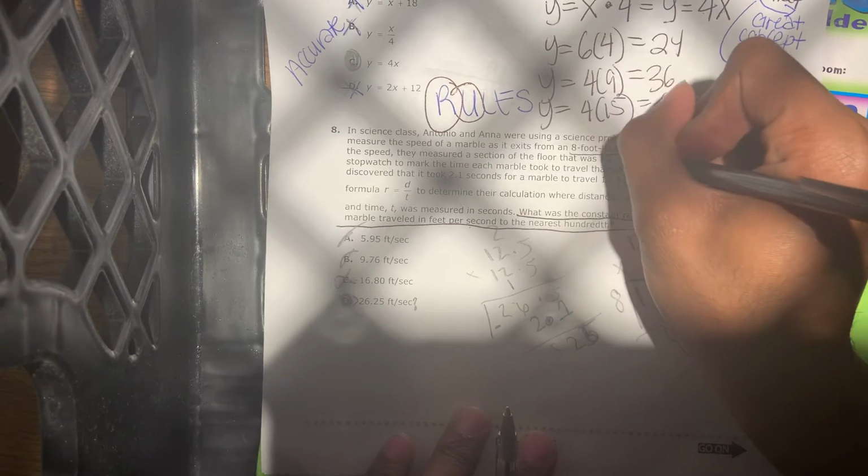Now, this is an 8-foot-long ramp. All this is telling us, ladies and gentlemen, is how long the ramp is. That just tells us how long the ramp is. So you can underline it, but it's not key information.